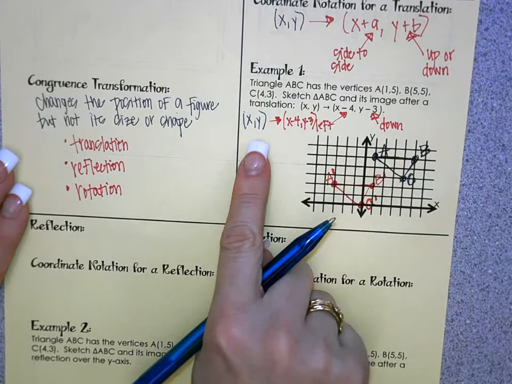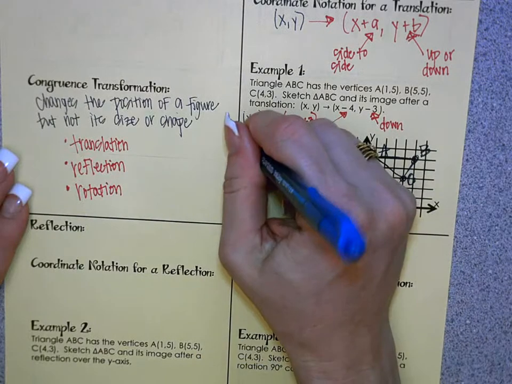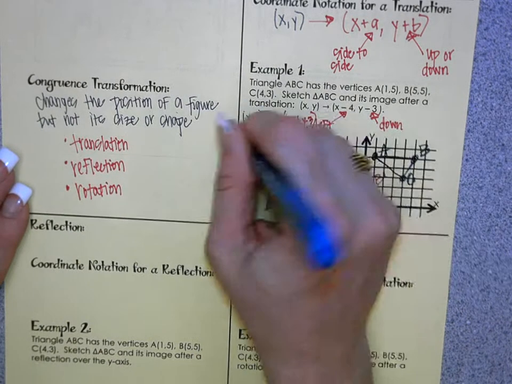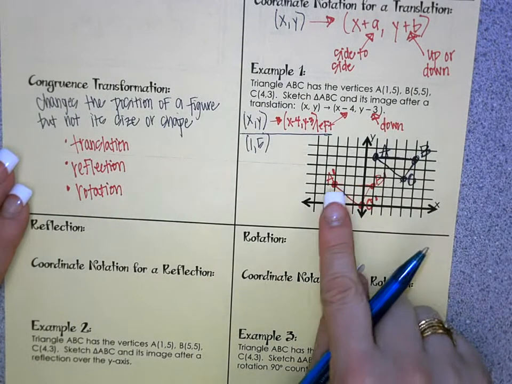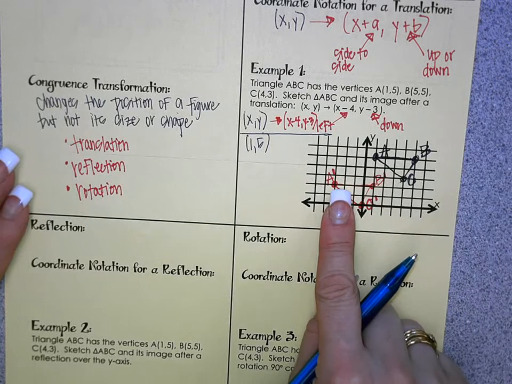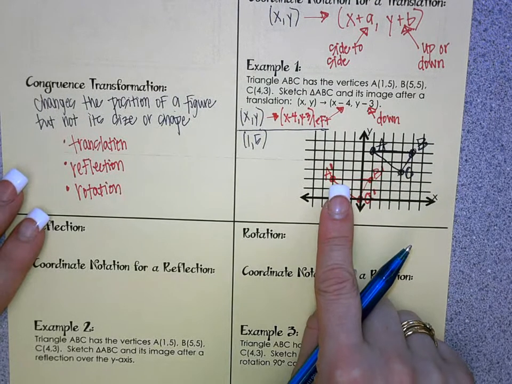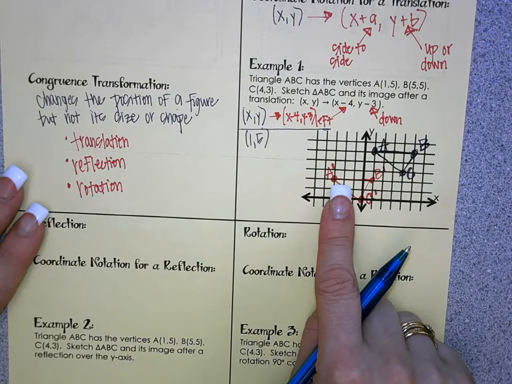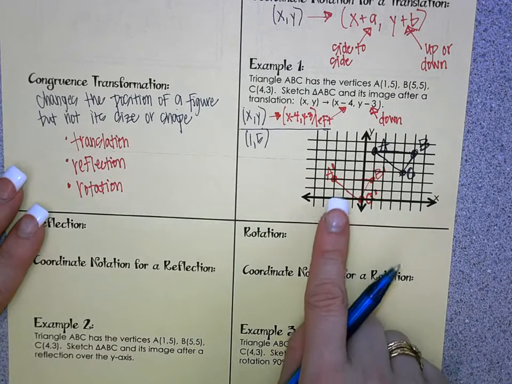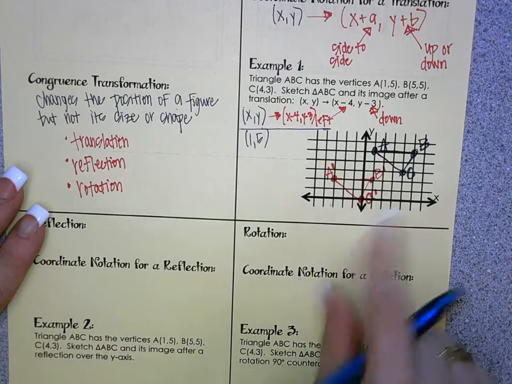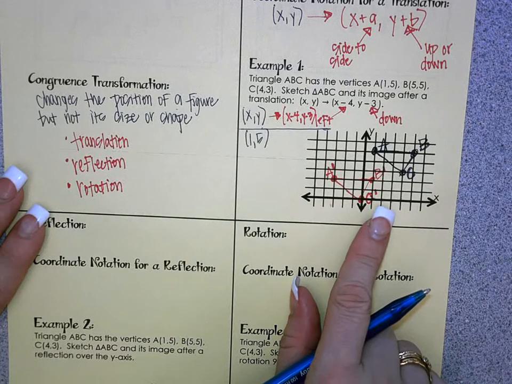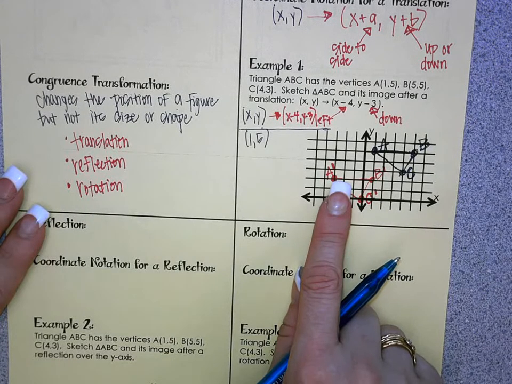So my old A location was 1, 5. Where is my new A location? What coordinate is that? If I was going to label what coordinate this is. That's A prime. I know that's A prime, but tell me the numbers. Like if I asked what numbers these are on. Tell me what point that is with the XY coordinate numbers.